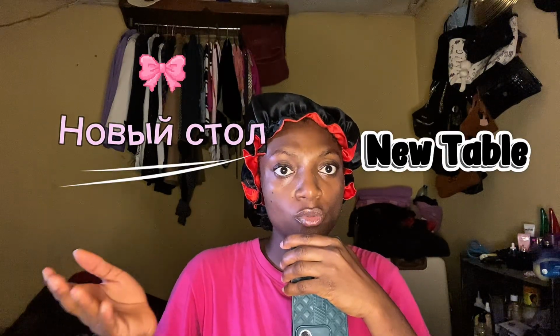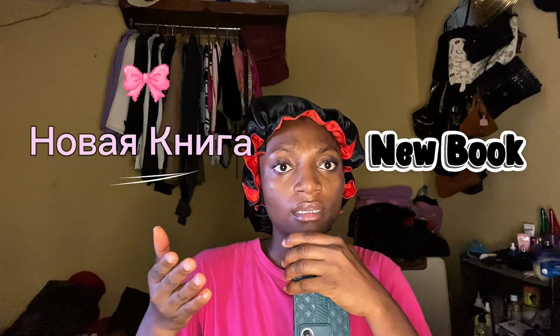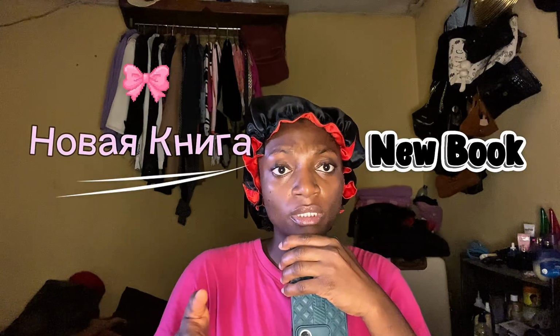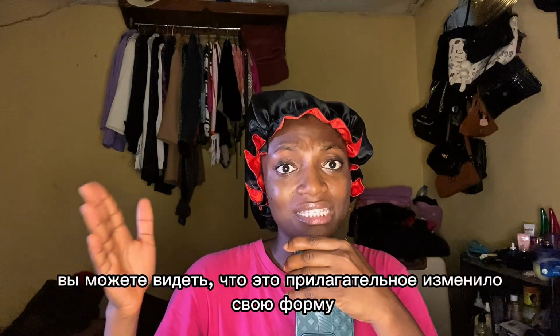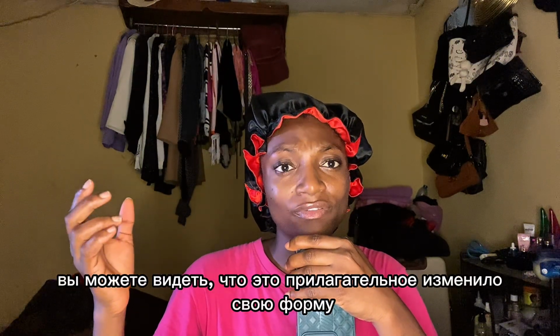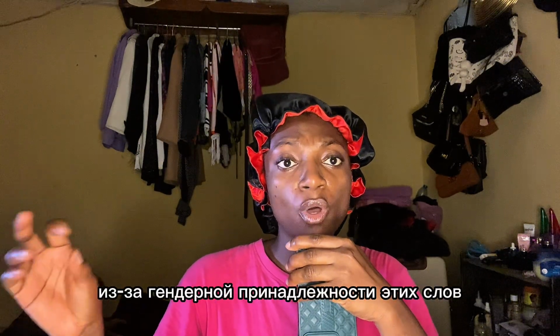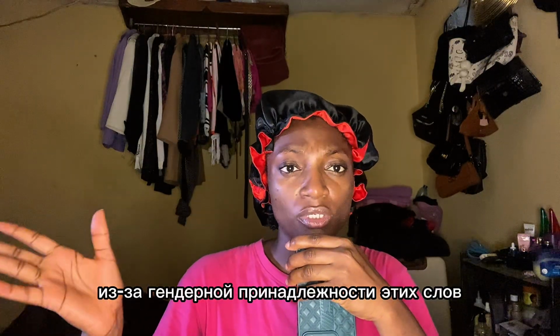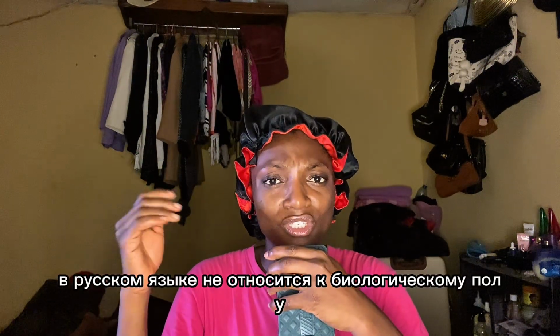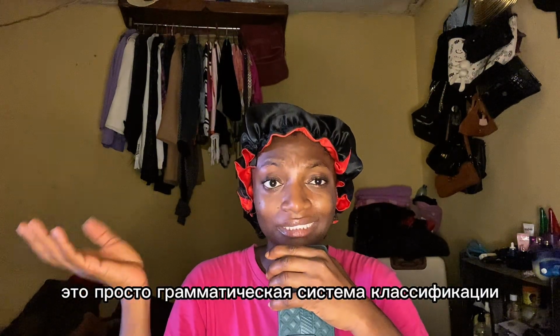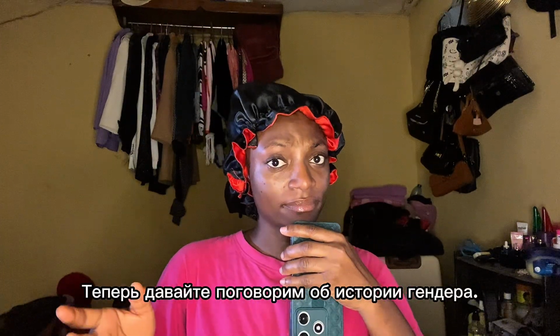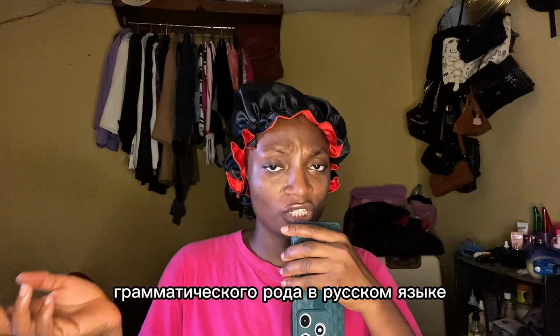For example, новый стол, that is new table; новая книга, new book; and новое молоко. With this example, you can see that the adjective changed its form, its sound, because of the gender associated with these words. So gender in the Russian language is not about biological sex, it's simply a grammatical classification system. Now let's talk about the history of grammatical gender in the Russian language.